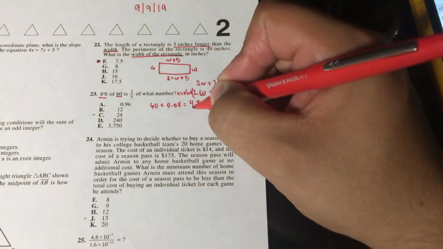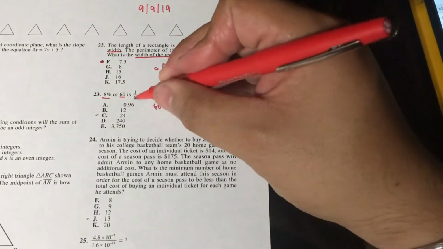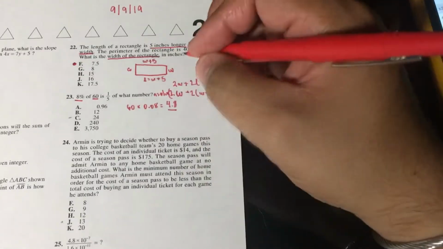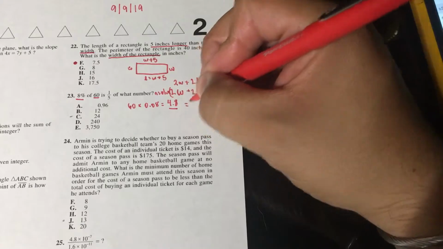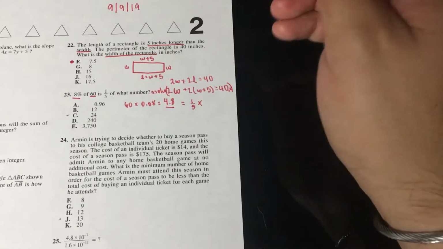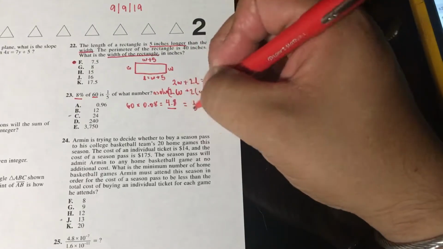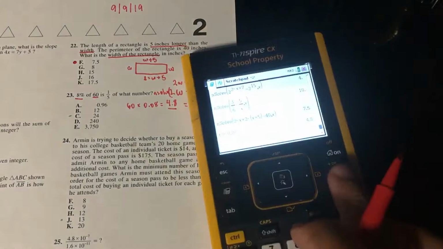So they tell me 4.8 is 1/5 of what number? Obviously, guys, the number I'm looking for has to be bigger, because 4.8 is 1/5 of it. So here, all I have to do is set 4.8 equal to 1/5 of some big number x. All I'm really doing is multiplying by 5, or you could have just left it like this and used NSolve.